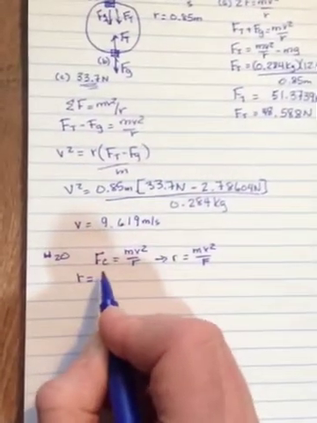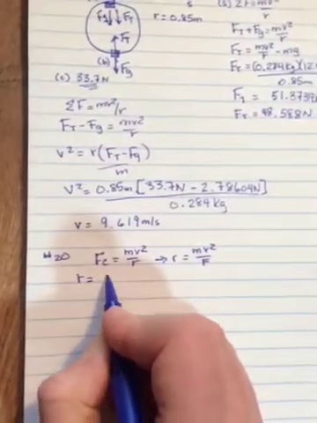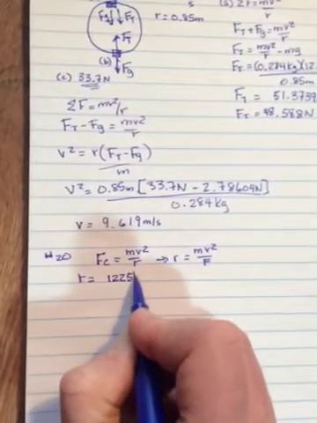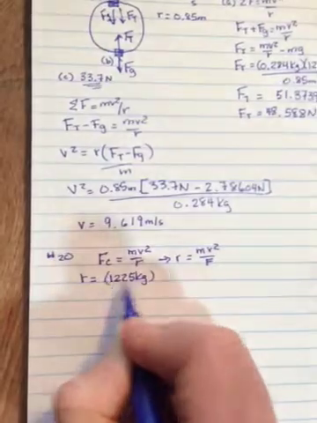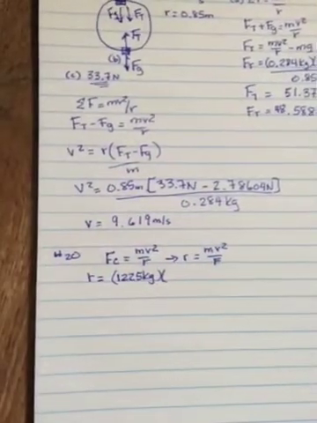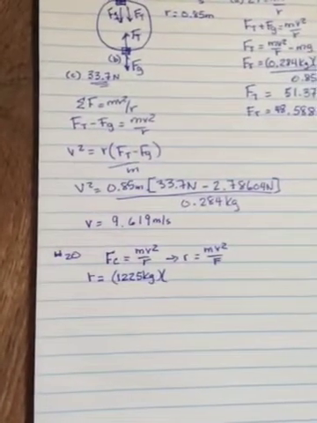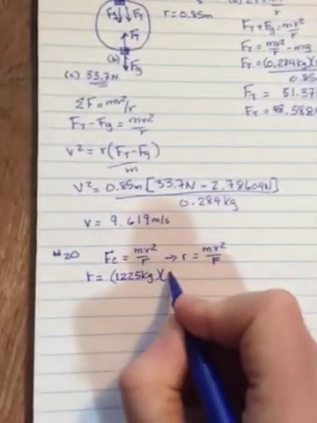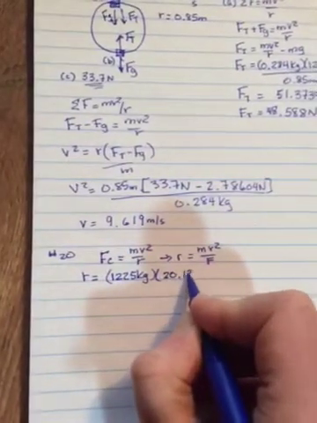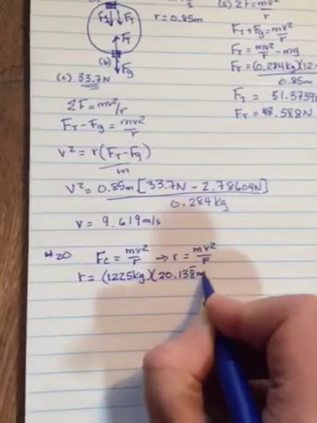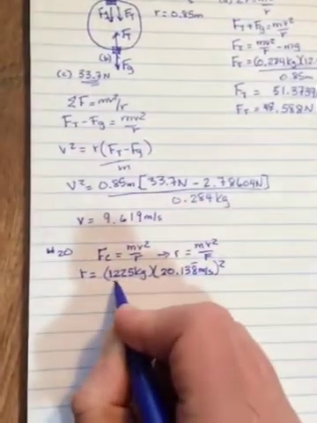So r is equal to mv squared over F. So the mass was 1,225 kilograms. The speed was 72.5 kilometers per hour, which in meters per second is 20.138 with the 8 repeating. And that's going to get squared.